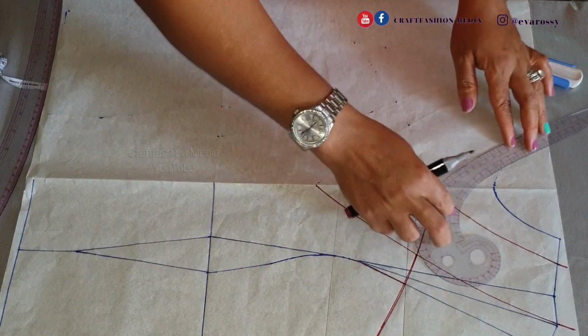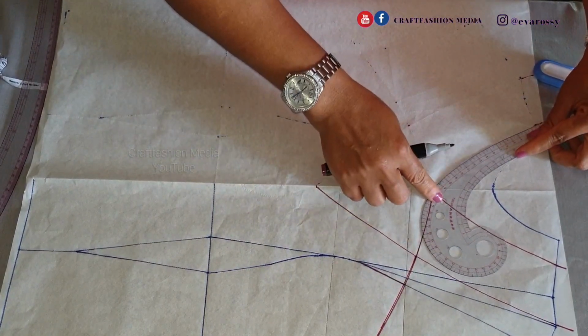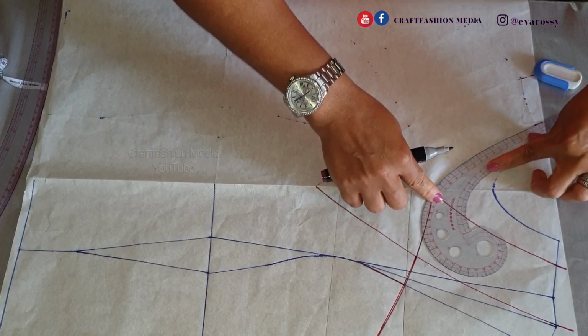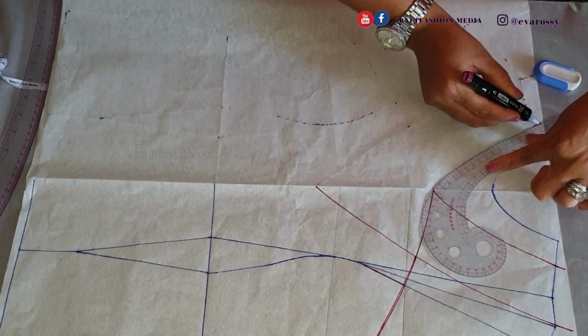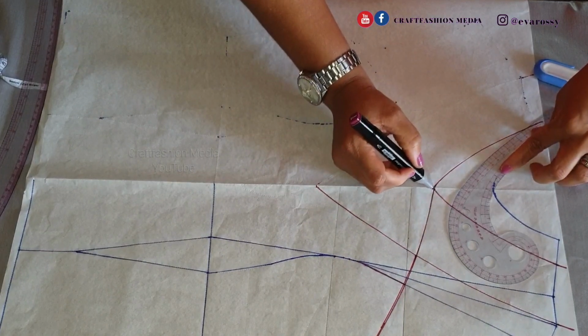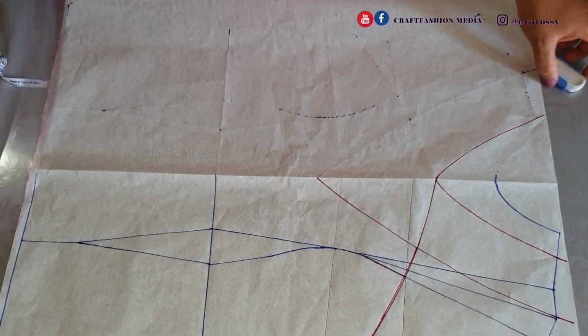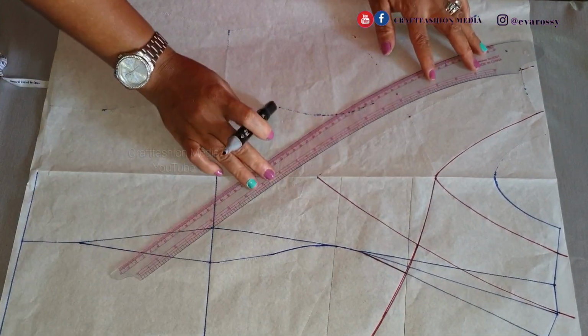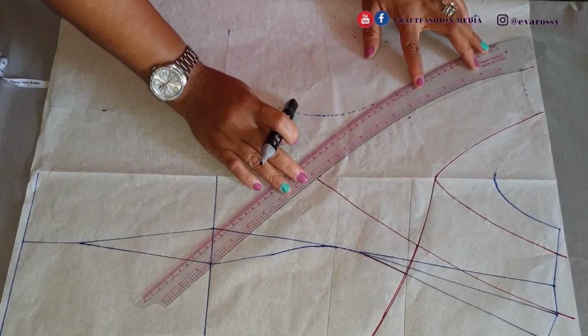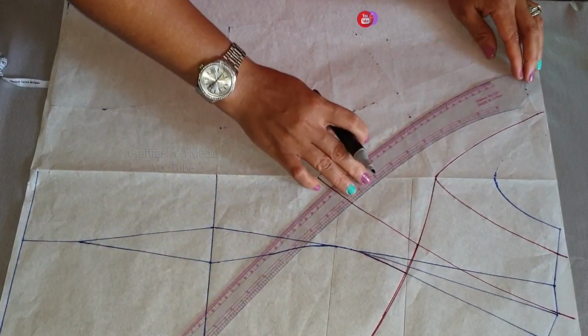As you can see, I'm trying to draw out the lines that I just engraved on the top side. After doing this, you will discover that our sleeve is formed already. And I'm going to connect the other line down to the intersecting line.